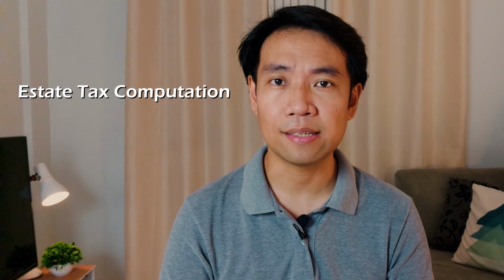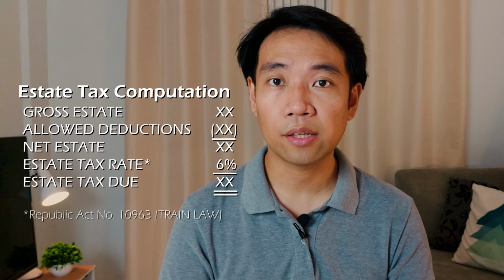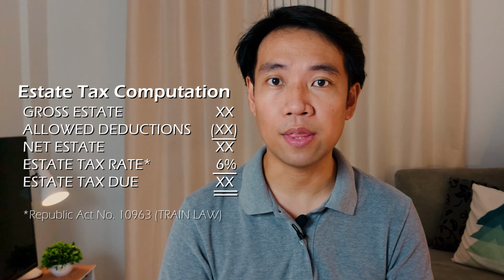So the general format in computing estate tax is, from the gross estate, deduct the allowable deductions for estate tax purposes, and then we arrive at the net estate. Multiply that by 6% to compute the estate tax due.